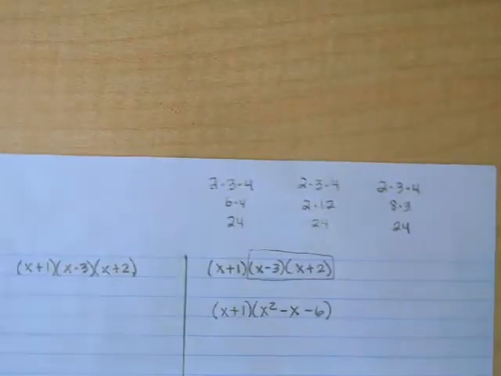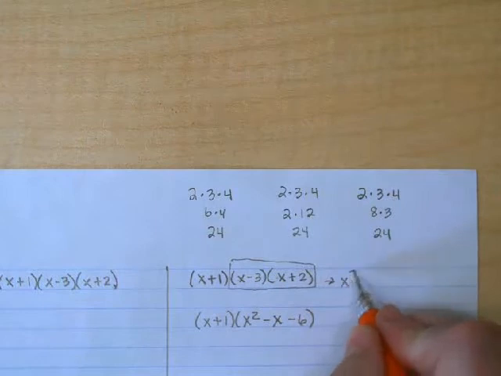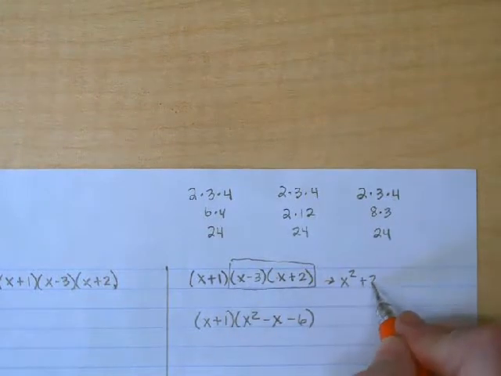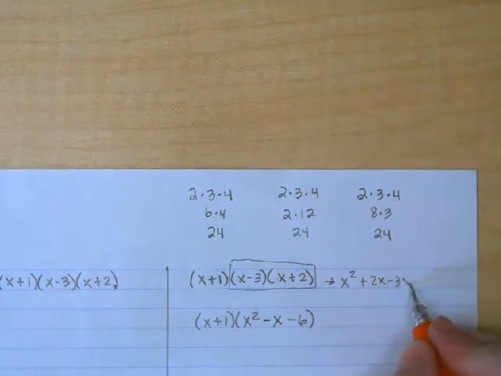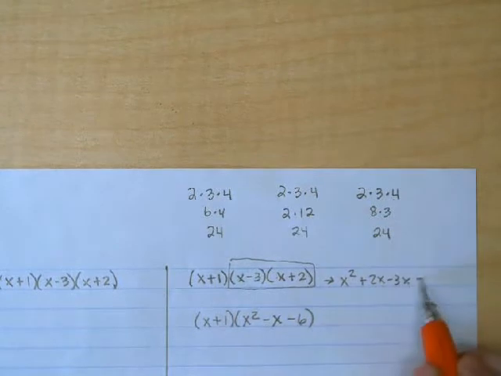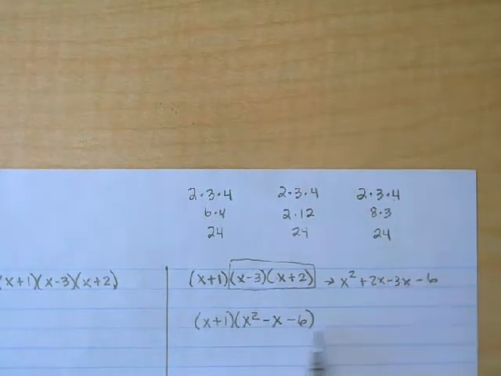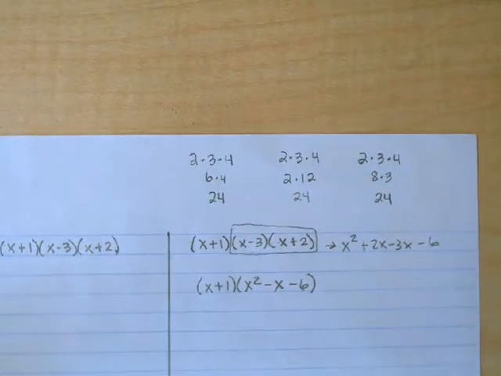Now, if you're going, wait, what did you just do? Okay, so what I did is I did x times x is x squared plus 2x minus 3x minus 6. So in my head, I added these 2 terms to get me that. Okay, so that's a good habit.